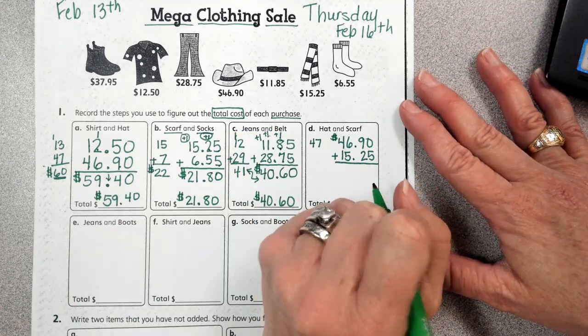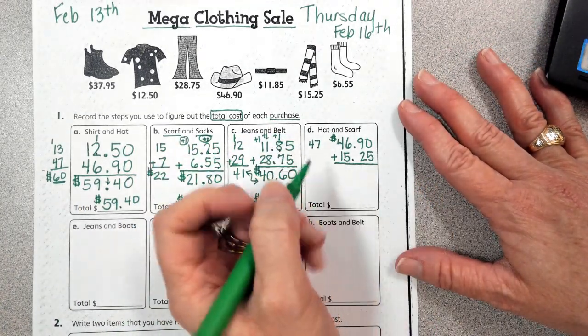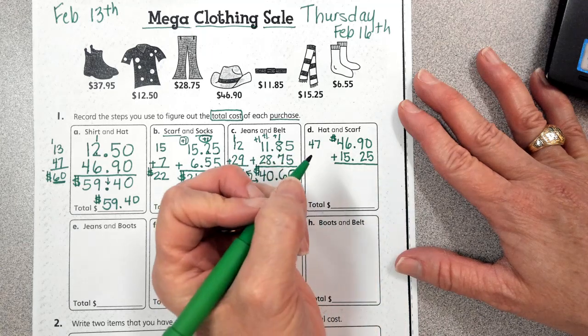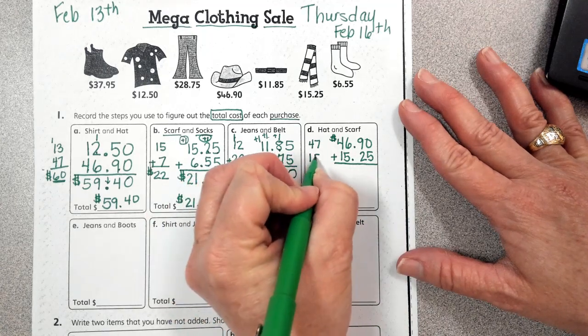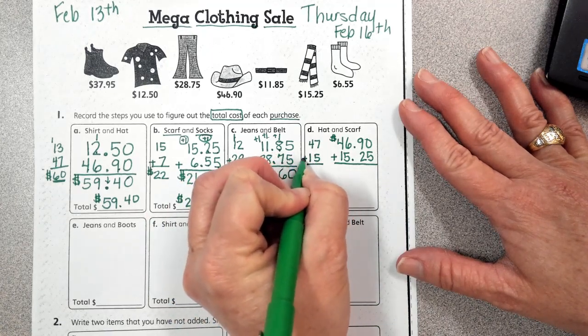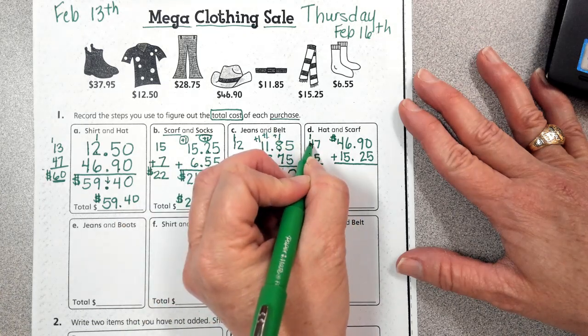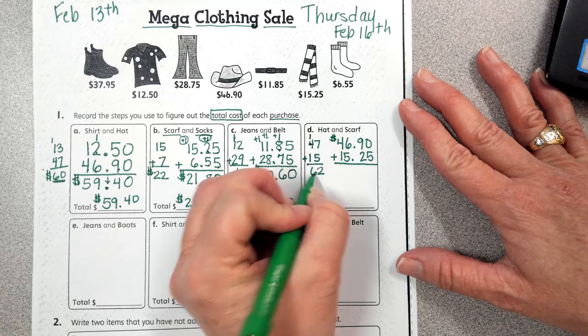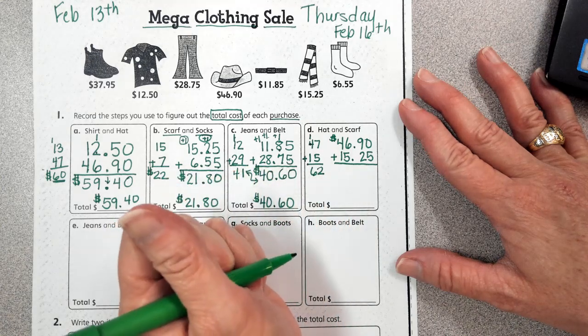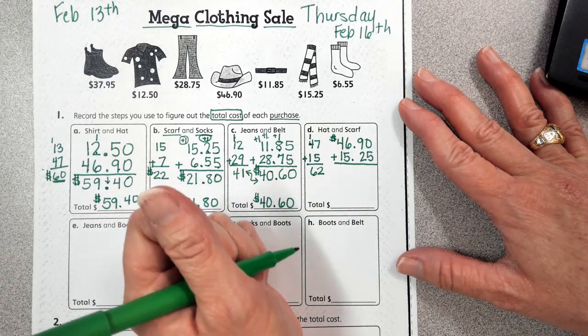And then when we think about $15.25, 25 is below 50, so I'm just going to let that stay at 15. I'm going to add these together, so that's 12. 1 plus 4 is 5, plus 1 more makes 6. So my answer should be pretty close to $62.